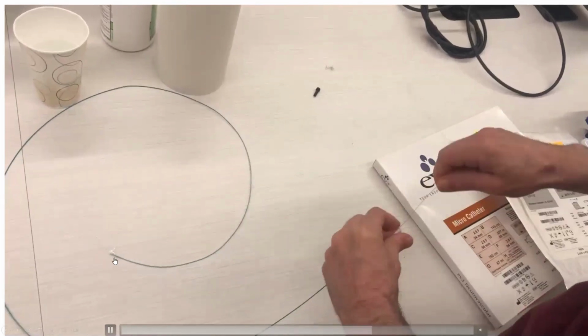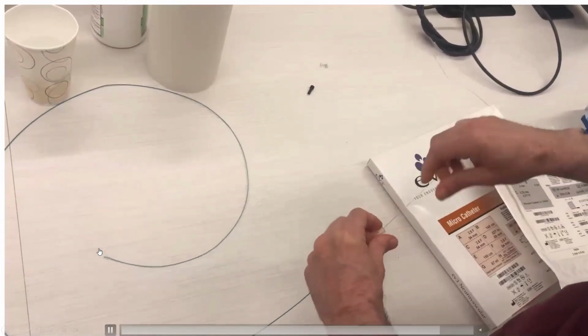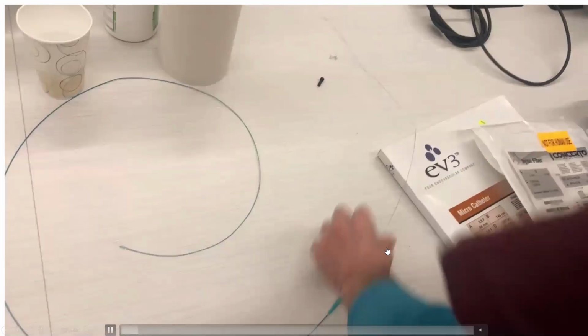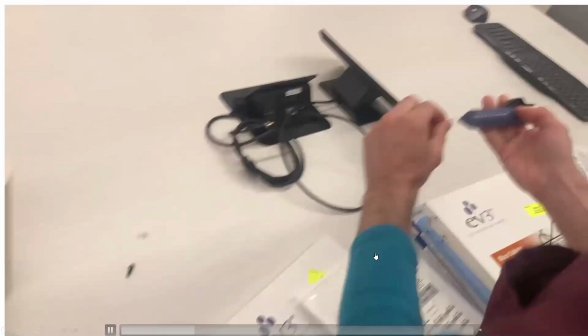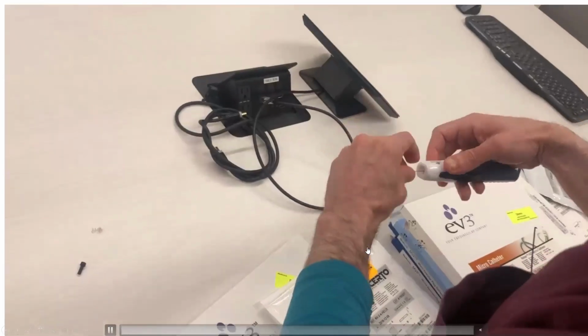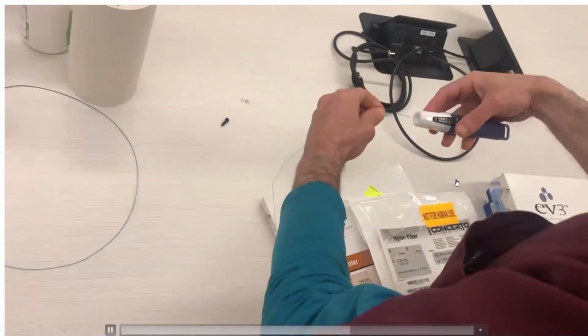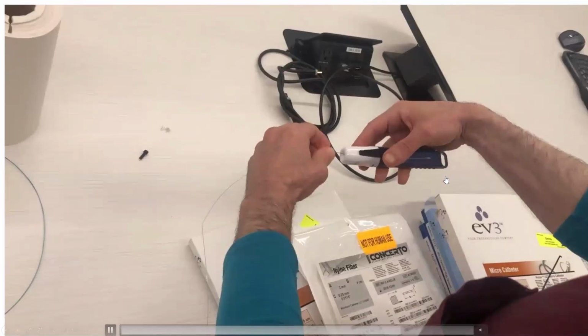Now the wire is attached to those coils. You can move it in and out. You can retrieve them in and out if you don't like the position. Once you like the position in the coronaries, you connect the back end of the coil wire to the wand, and that wand will allow the detachment of the coils.